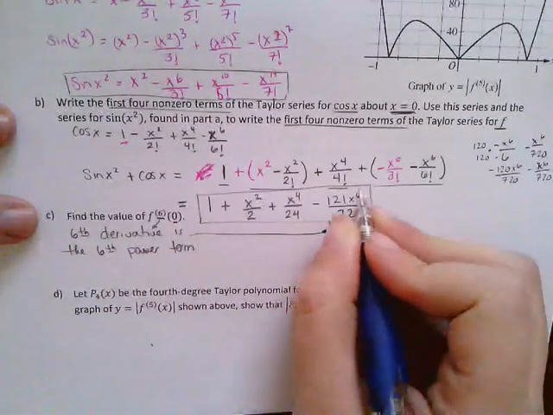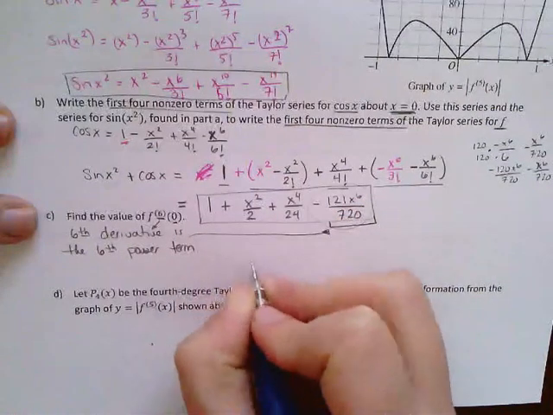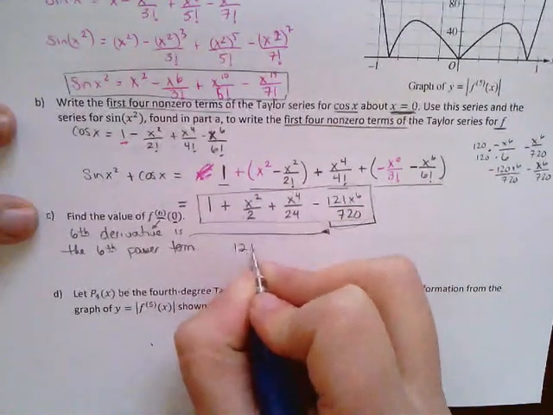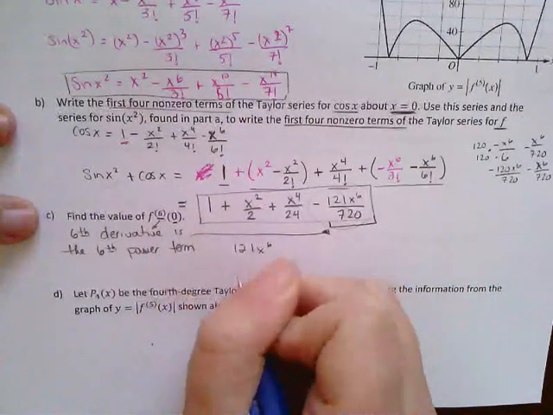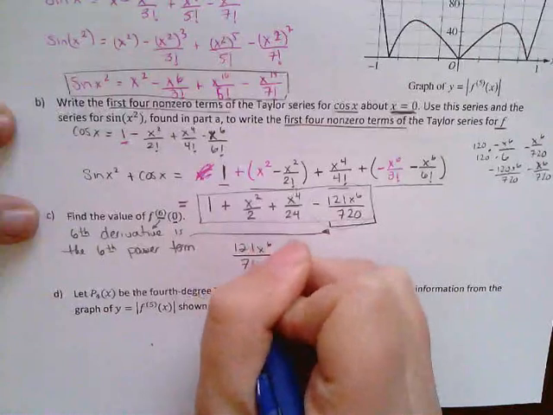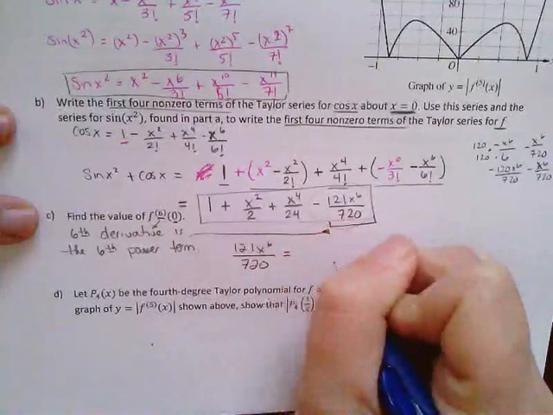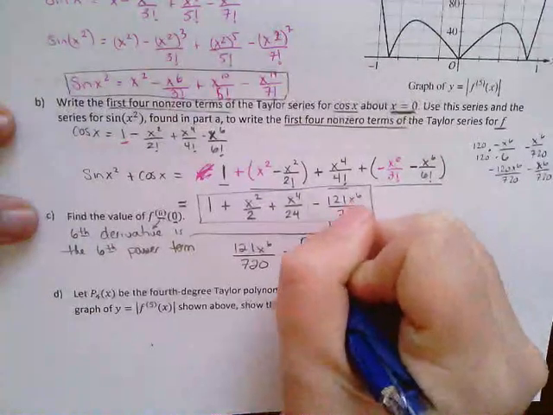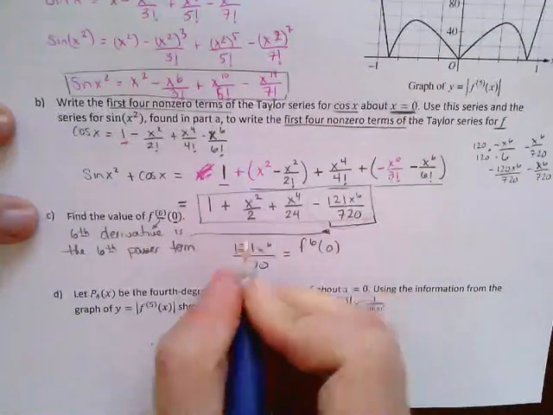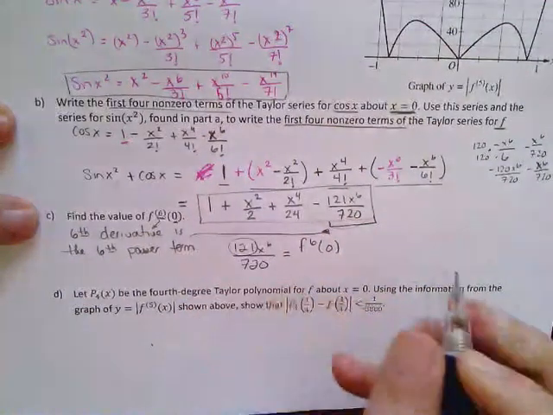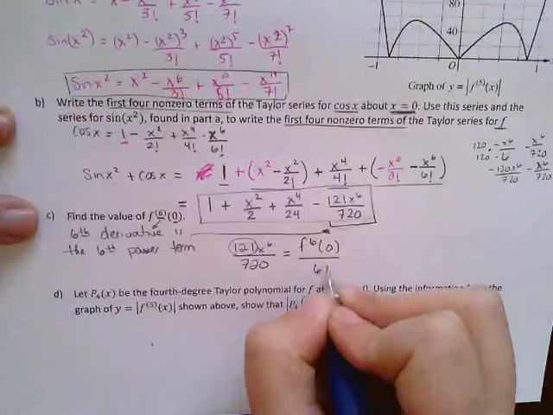So it's just, we're going to take our sixth term right there, our sixth derivative, which is 121 x to the sixth over 720. And we know that that stemmed from f sixth derivative at 0, right? That 121 was f sixth derivative at 0 over 6 factorial.